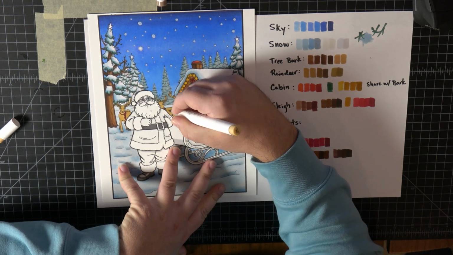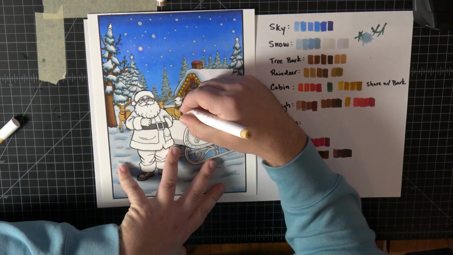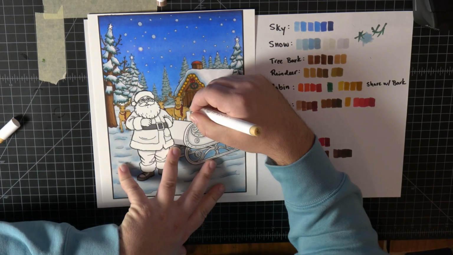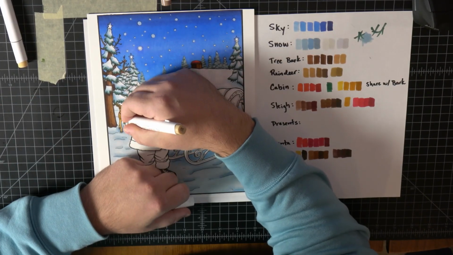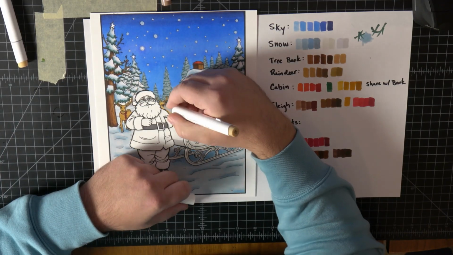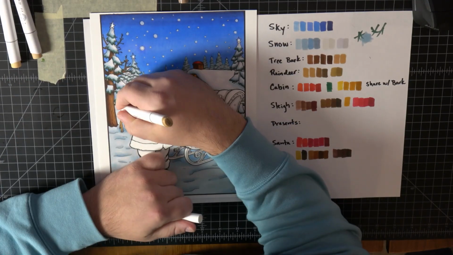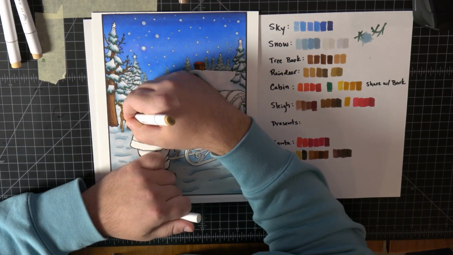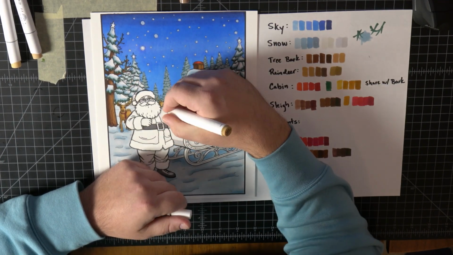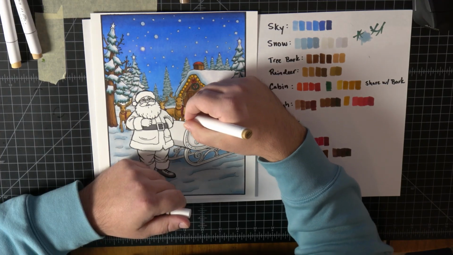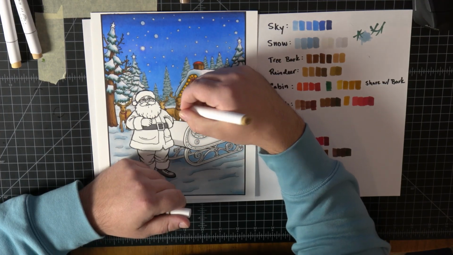And the third reason is I don't like to use the same colors for different sections, unless it makes sense. But the reindeer is going to be a different brown from the trees. It's going to be a different brown from the sleigh. It's going to be a different brown from Santa's pants. And I'm just trying to keep it all unique, unless it needs to go together, like the tree bark and the cabin, which made sense.